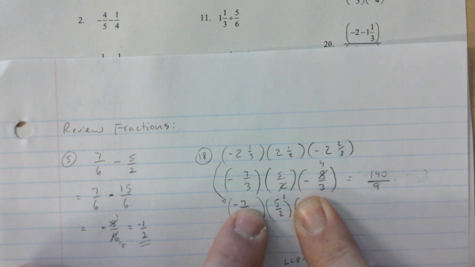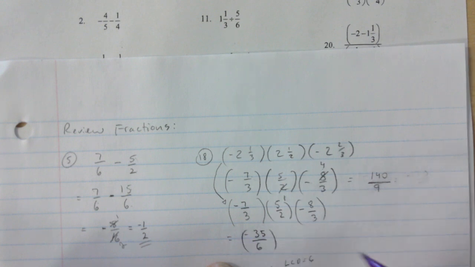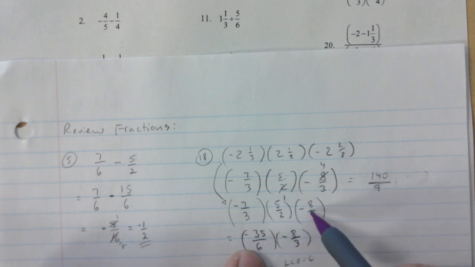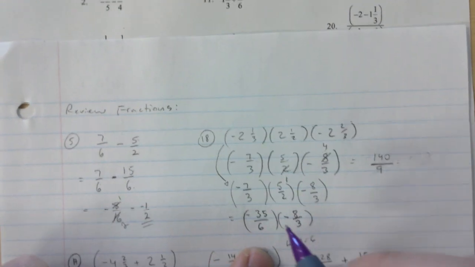So that would be negative 7 times 5, that's negative 35 over 6, multiplied by negative 8 over 3, right? So you multiply these two, and now you bring this one down. Now you have 2 fractions, and you know a negative times a negative will always be a positive, right?